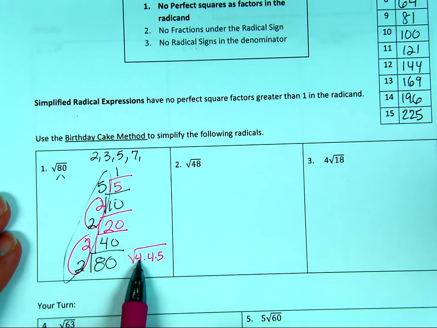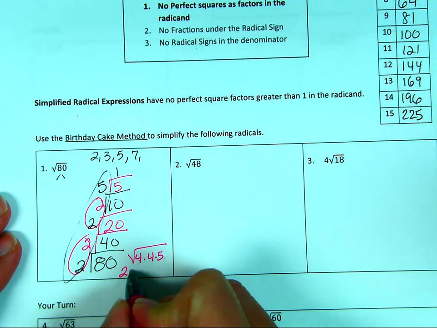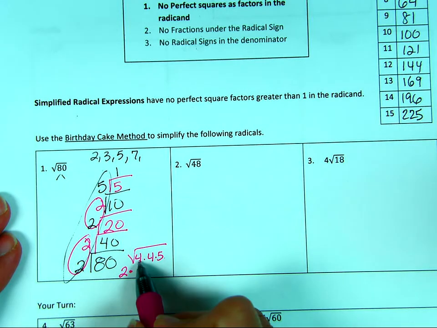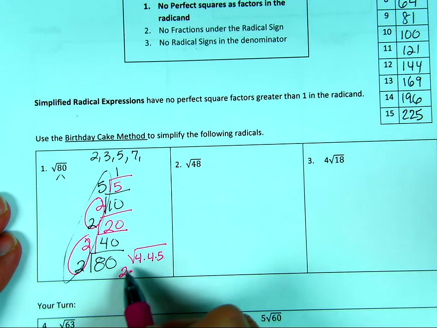What's the square root of 4? It's 2. So the 2 comes on the outside because I just took the square root of it. Be careful with that. A lot of people want to put a square root sign over the 2 after you already took the square root. The square root of 4 is not the square root of 2. The square root of 4 is plain old 2.